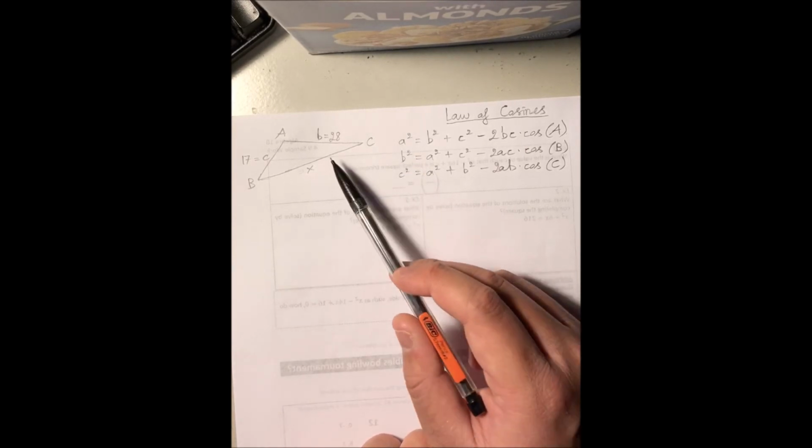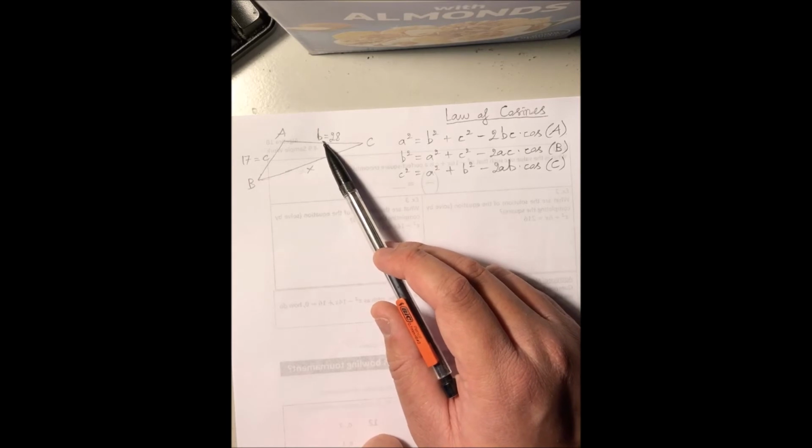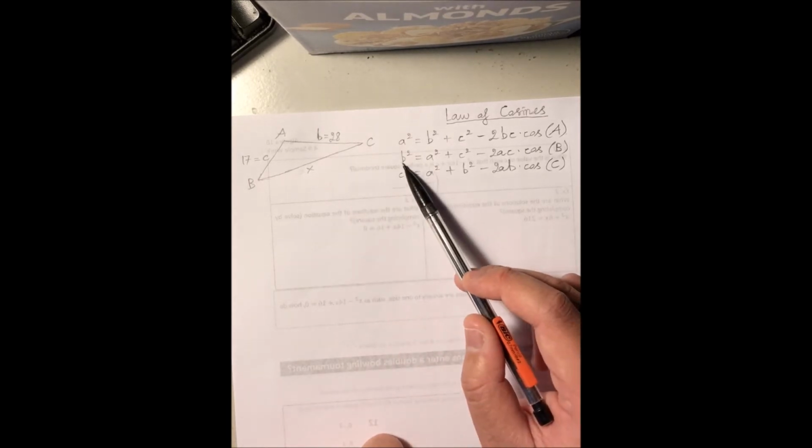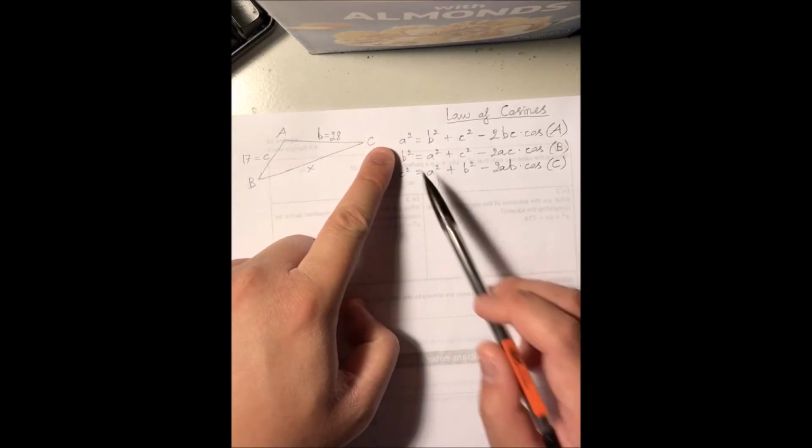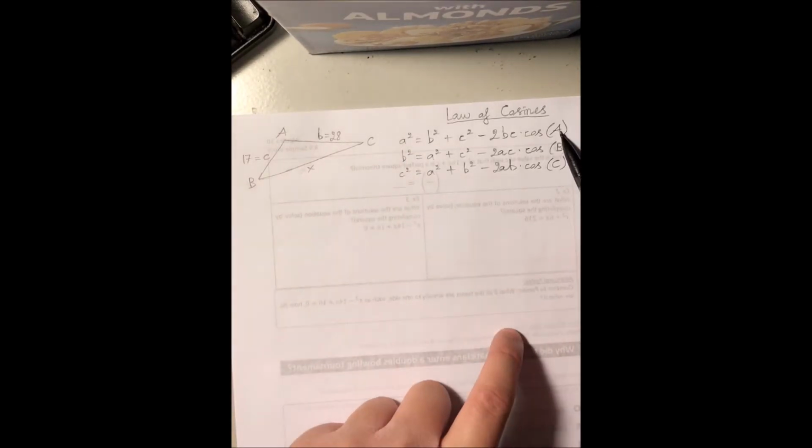So, for example, if you had to evaluate lowercase b, assuming that you don't know what it is, you would have to use b squared equals a squared plus c squared minus 2 times a times c, multiplied by cosine of the angle that is opposite to lowercase b, which is uppercase B. So for the side that you have to evaluate, you use the angle that is opposite to it.